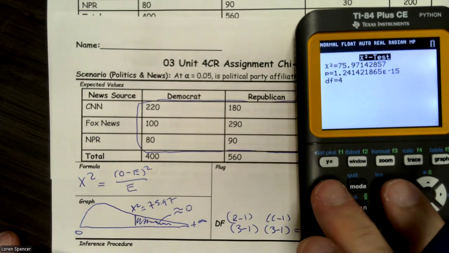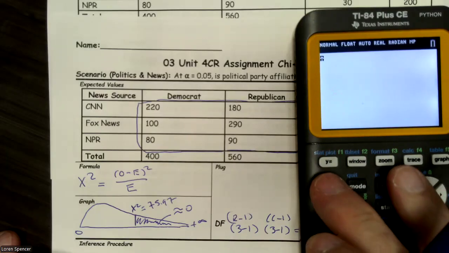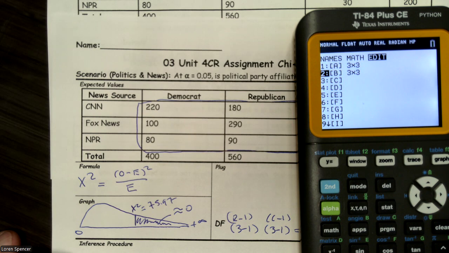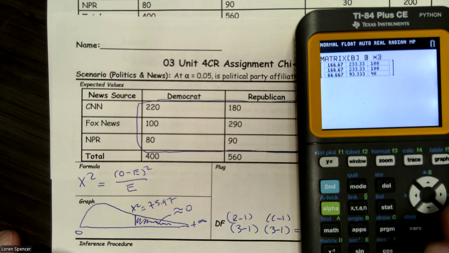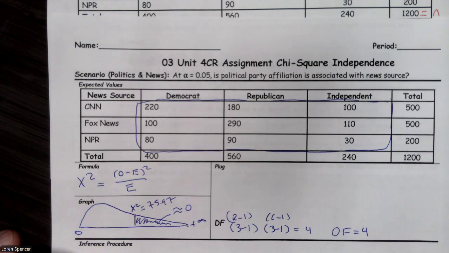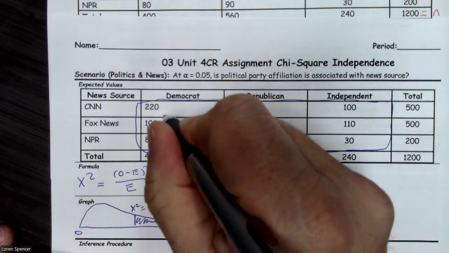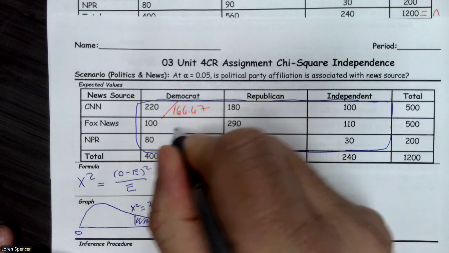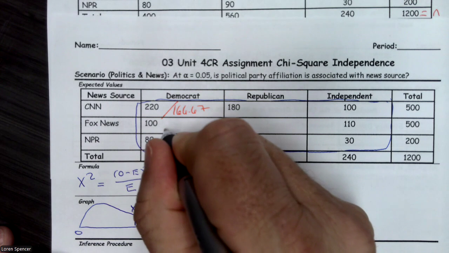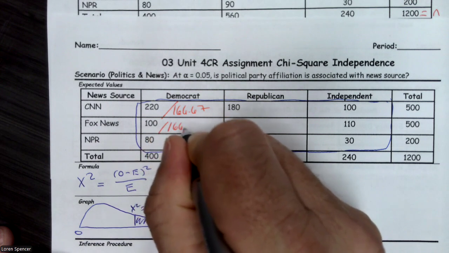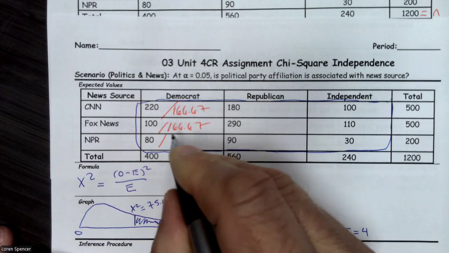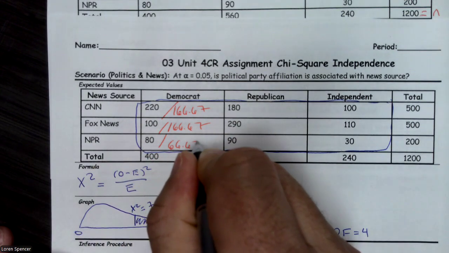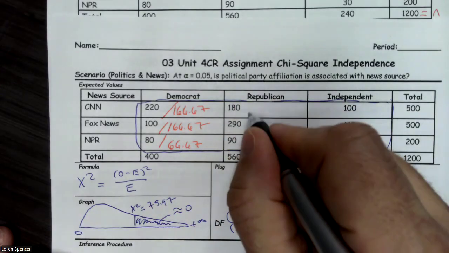To do that, I'm going to go blue button quit, blue matrix, arrow over to edit, and I'm going to drop down to letter B, and there it is. And I'm going to go ahead and go to two decimal places. 166.67, 166.67. And then this one is 66.67. Then 233.33.